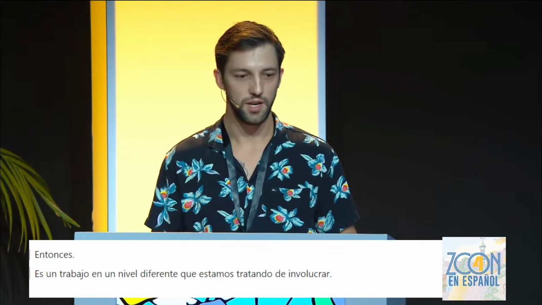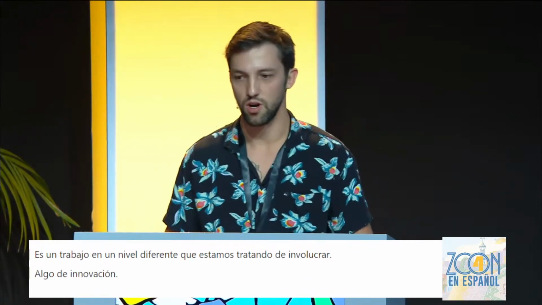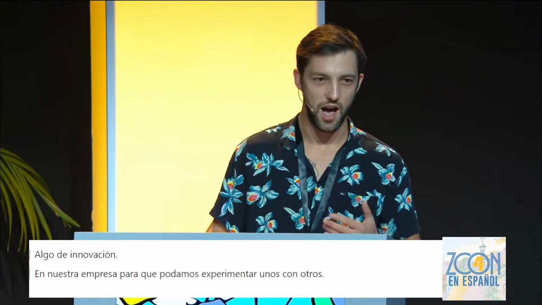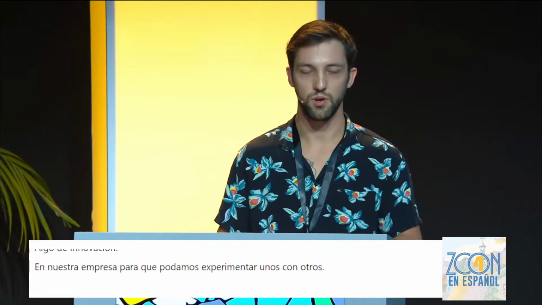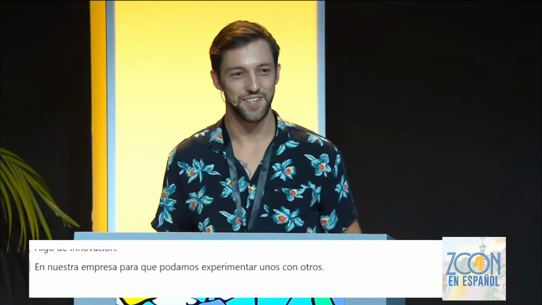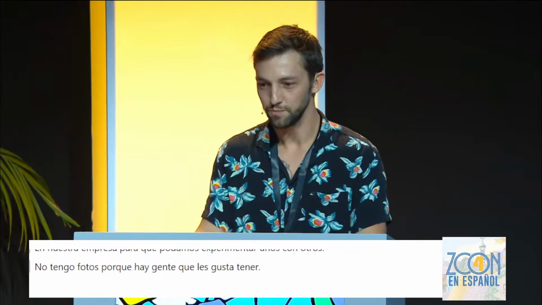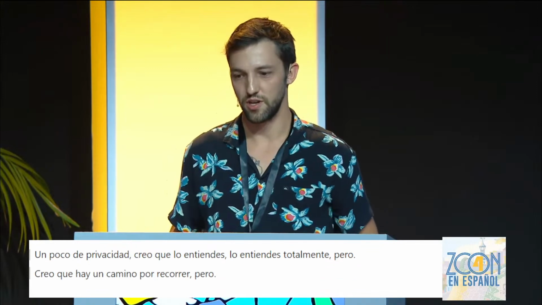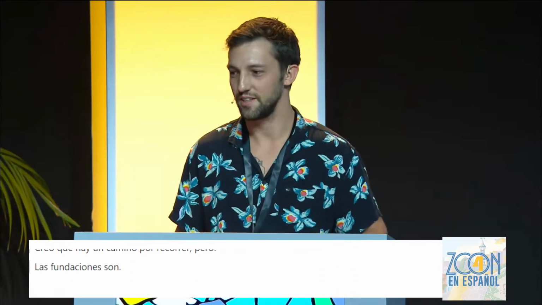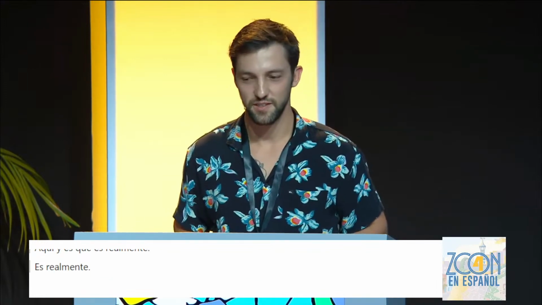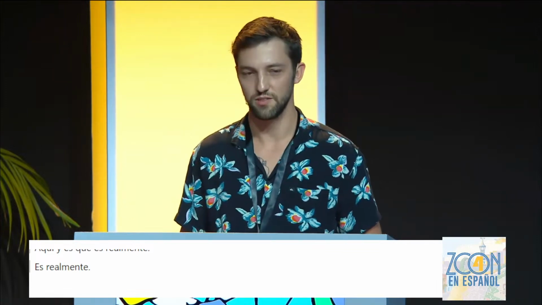We're trying to engage some innovation labs in our company, so we can experiment with each other. I don't have photos because people are there, they like to have some privacy. I think you totally understand that. But I think there is a way to go, and the foundations are here, and it's really a good thing that Zcash is here.